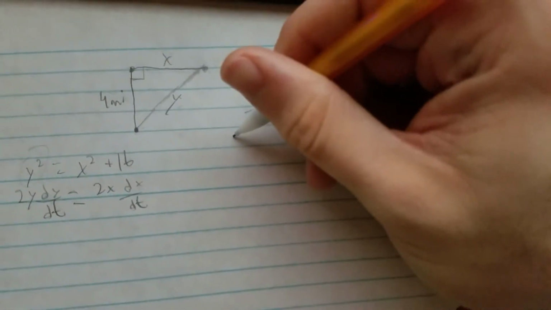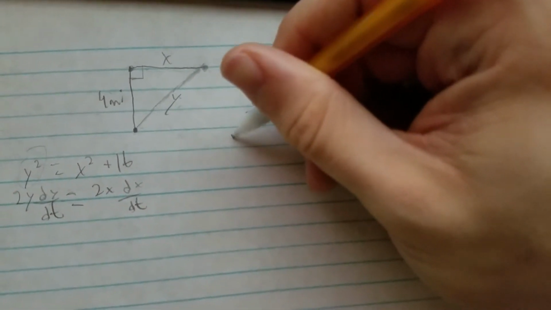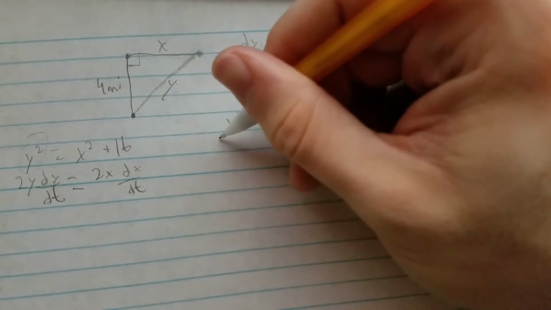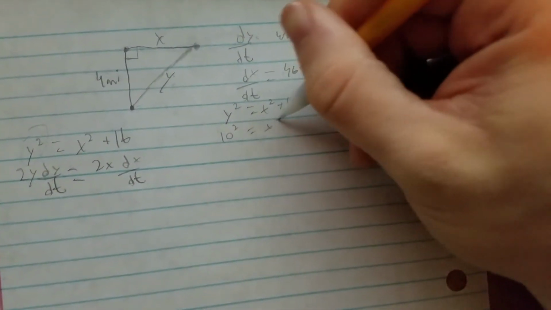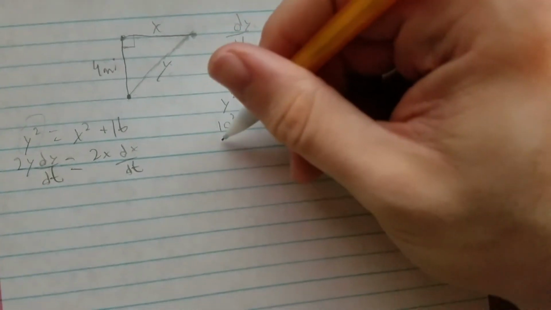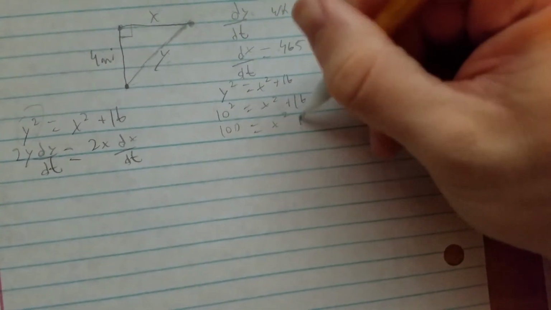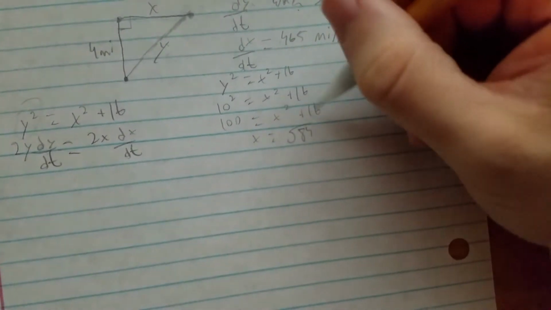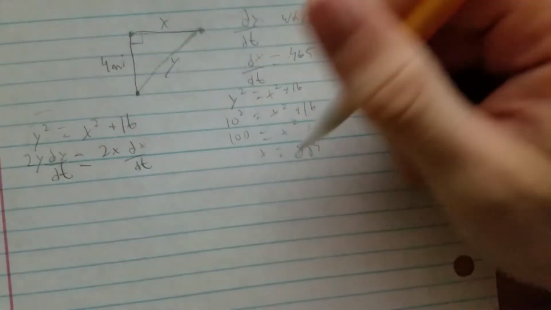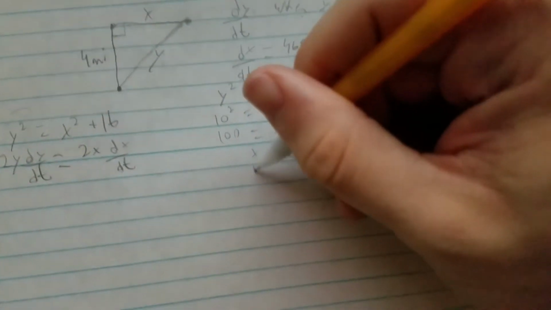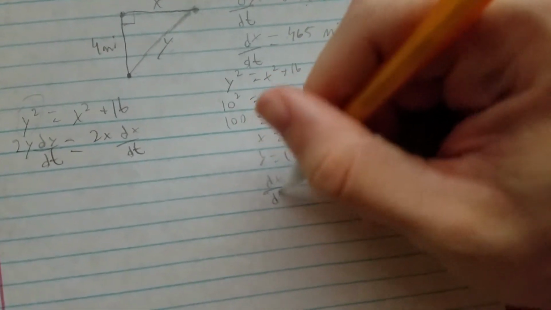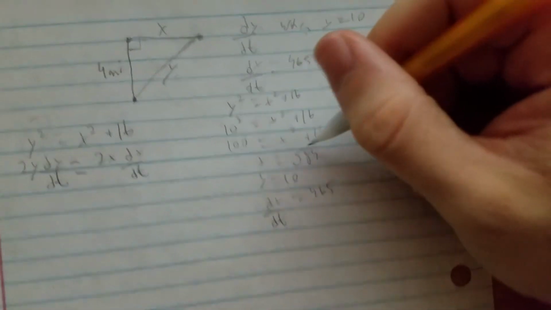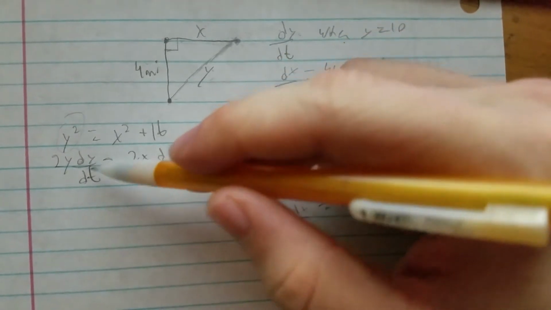The way you find x is you set up the equation y squared equals x squared plus 16, and then you plug in the 10. So 10 squared equals x squared plus 16. And now you can just solve for x. So this is going to be 100 equals x squared plus 16. And then x equals the square root of 84, because you minus 16 on that side, and that's 84, and you do square root. So we have y equals 10, dx over dt equals 465, and x equals the square root of 84. So we can plug all of those into this equation so that we can solve for this.